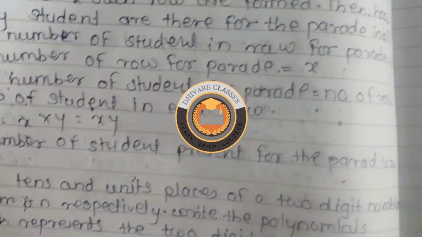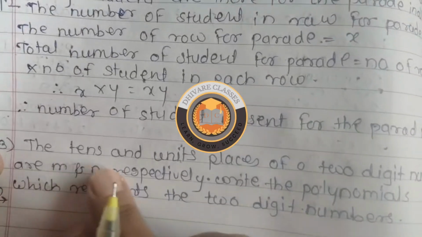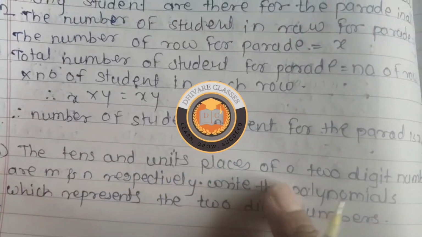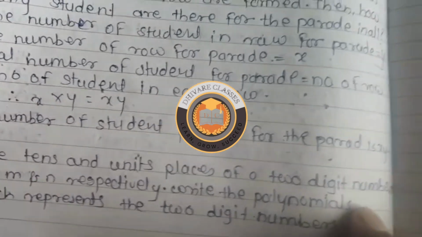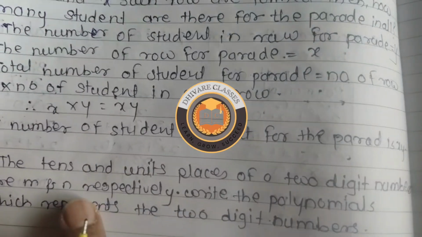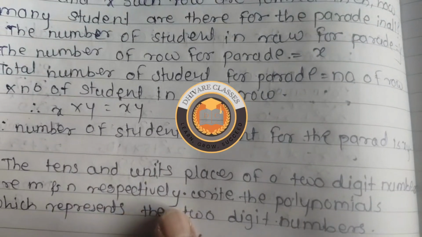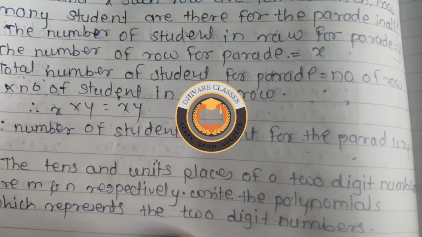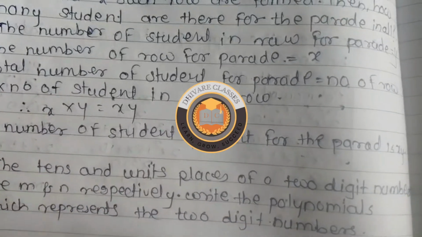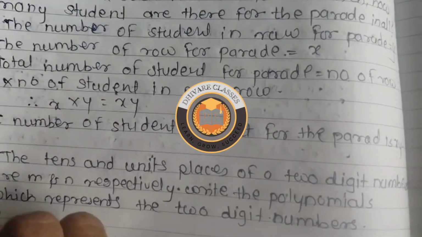The third one is: the tens and unit place of a two-digit number are m and n respectively. Write the polynomial which represents the two-digit number. Okay, in the solution let's take the digits.